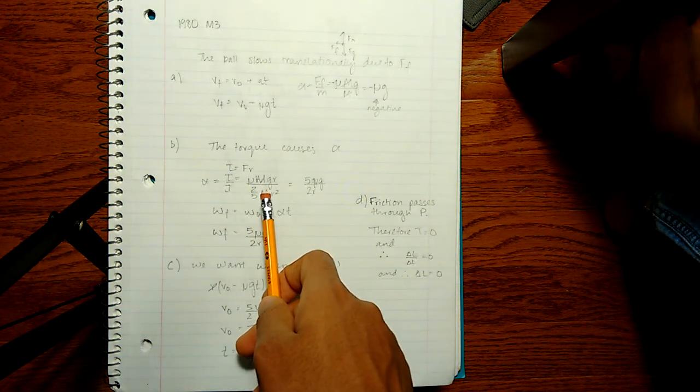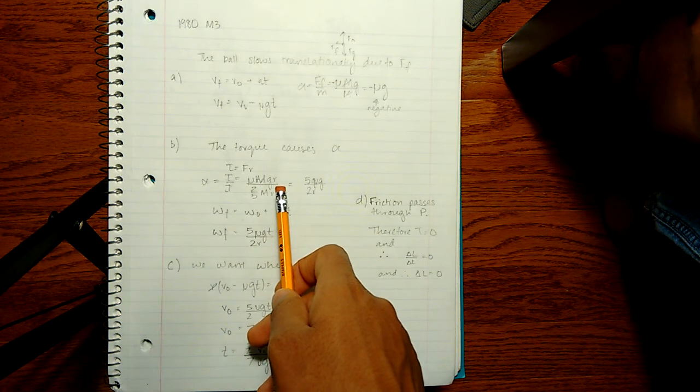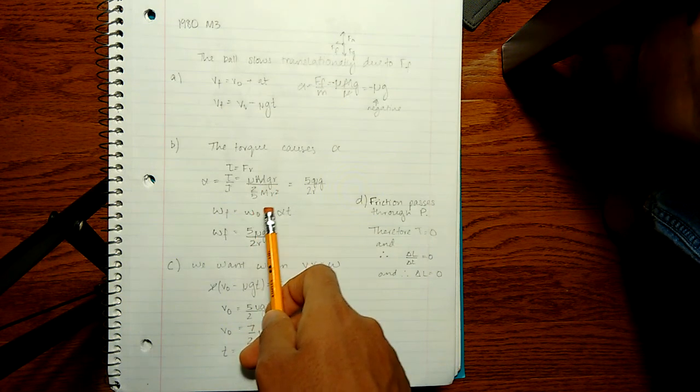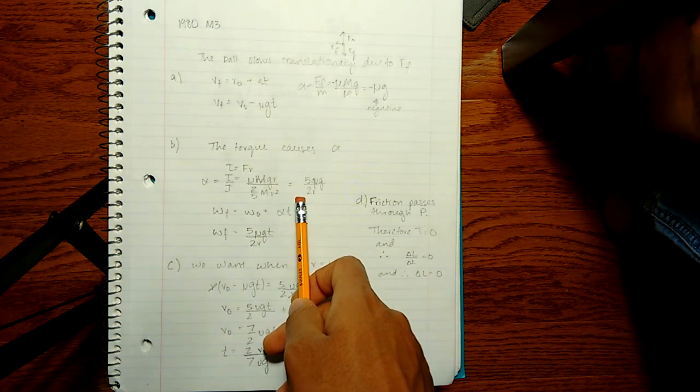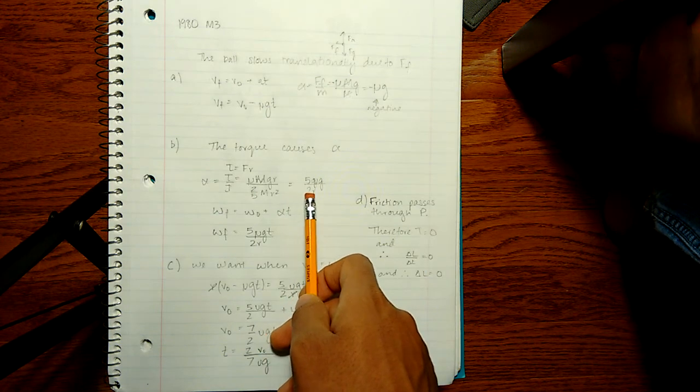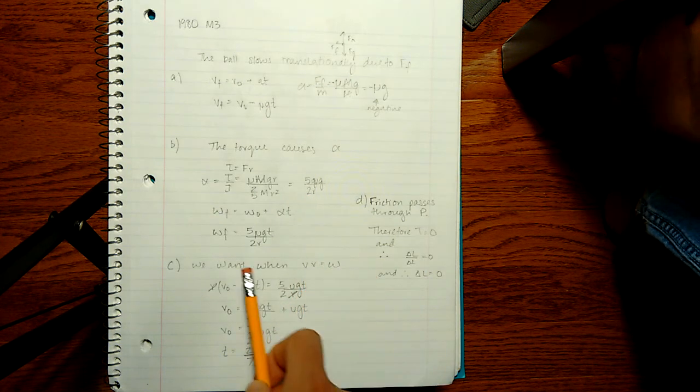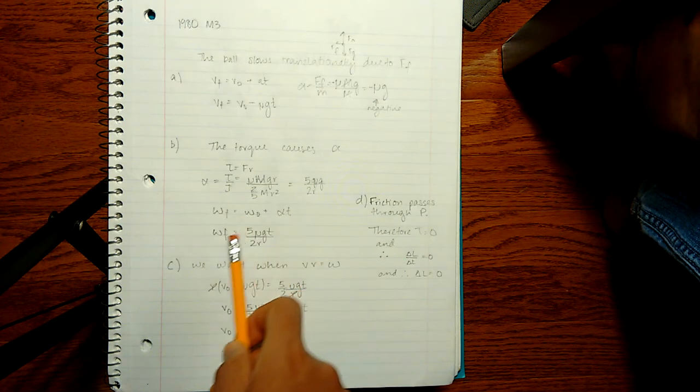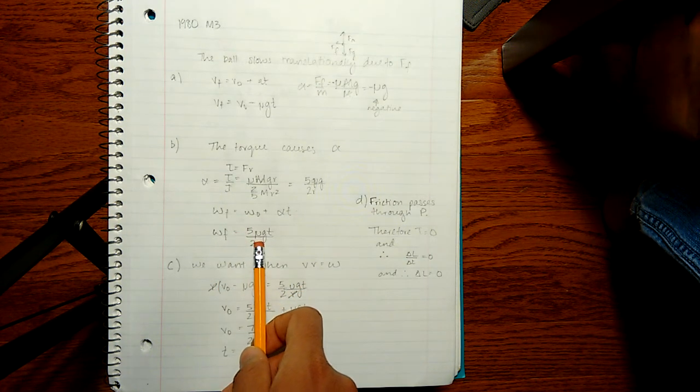Now our mu mgr divided by our moment of inertia gives us an acceleration in the angular direction of 5 mu g over 2r. When we plug that into our general form, we get omega final equals 5 mu gt over 2r.